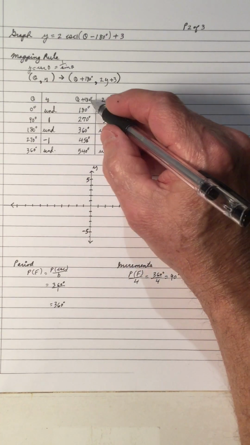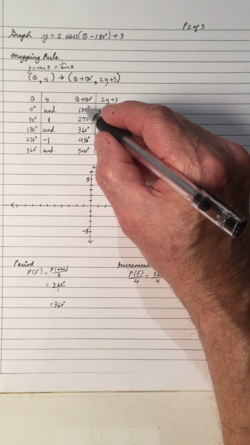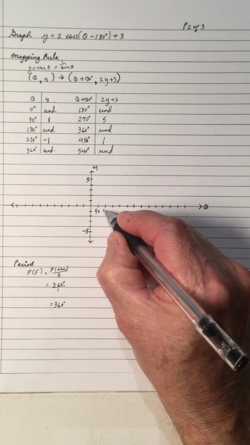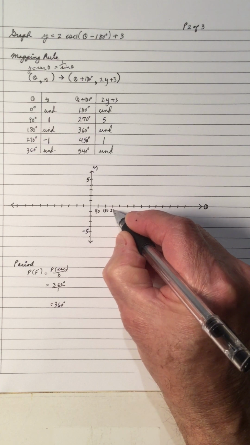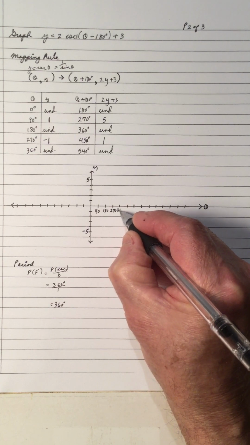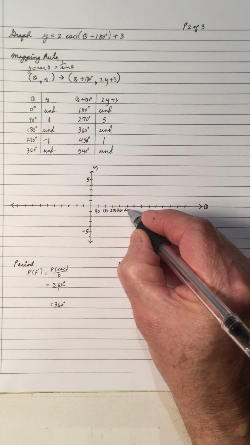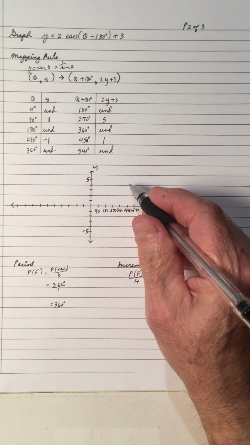So we plot this table of values. I start at 180 and it's going up by 90. So let's make this 90, then 180. We add on 90 is 270, add on 90 is 360, add on 90 is 450, add on 90 is 540, and we keep on adding on 90.